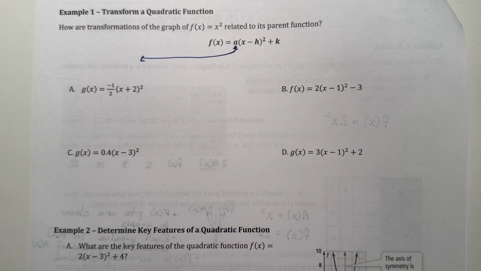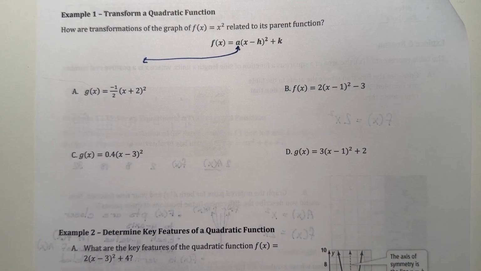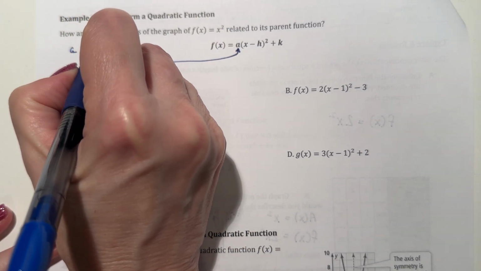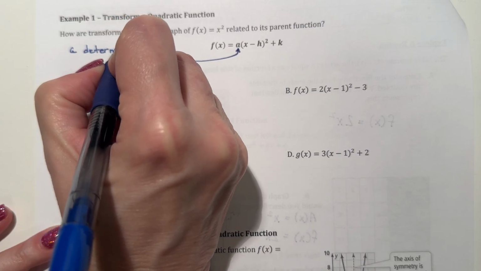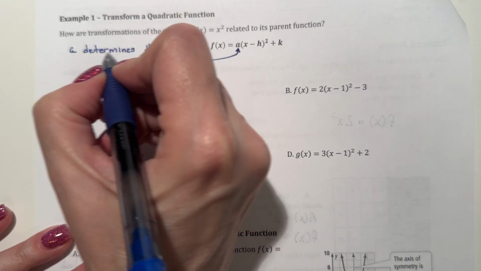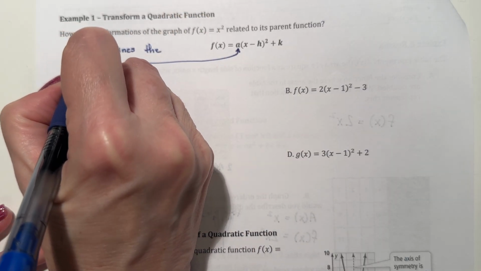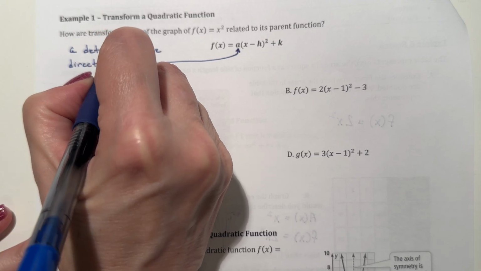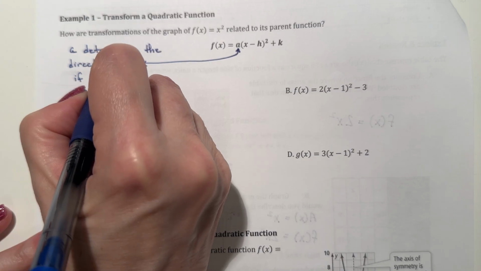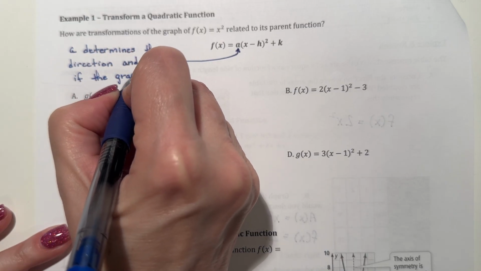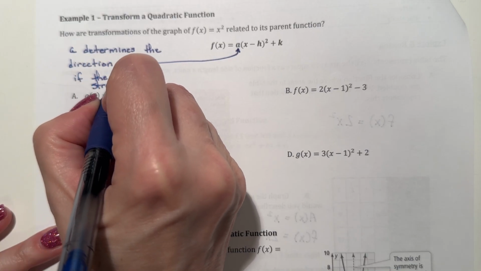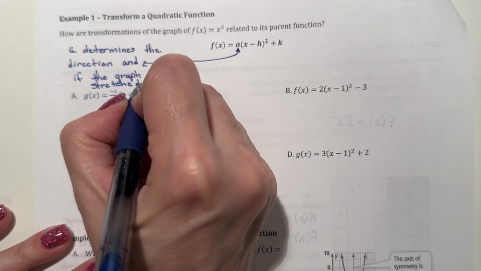So a over here determines the direction, and it also determines if the graph is stretched or compressed.